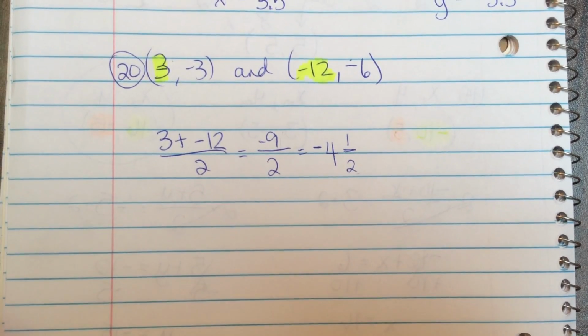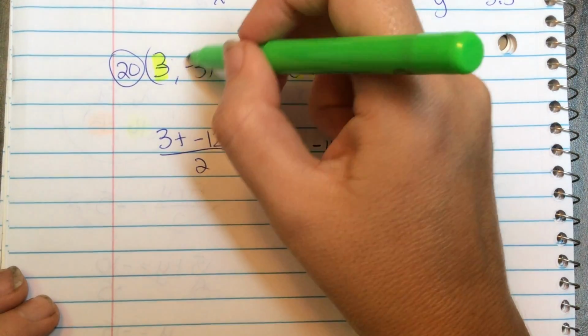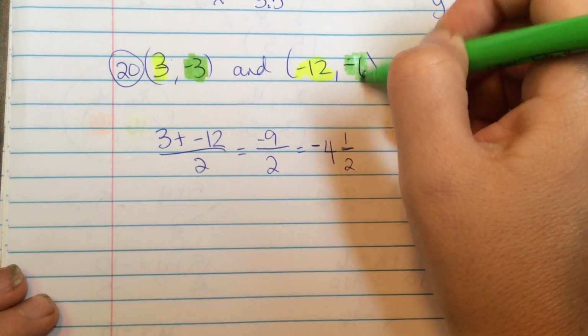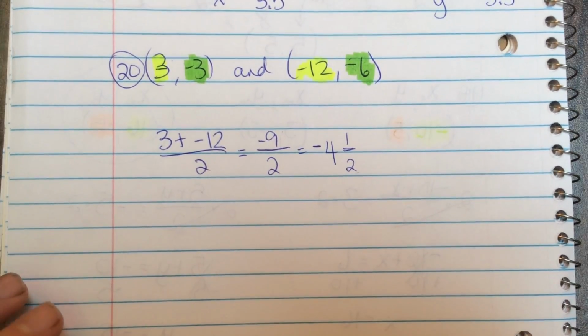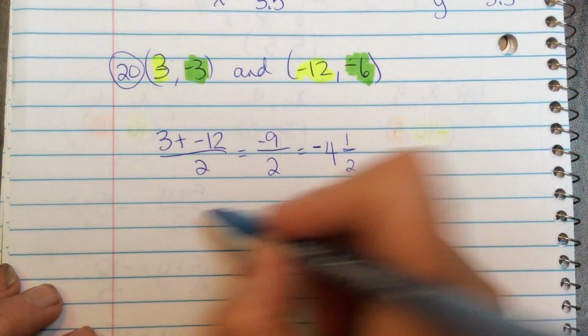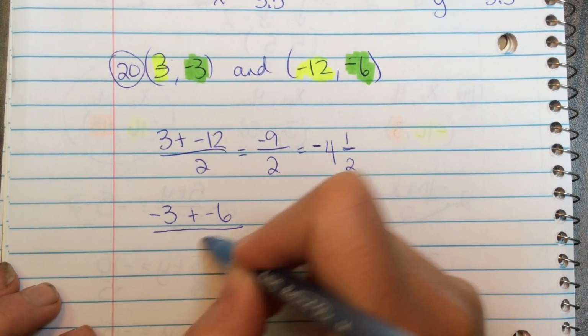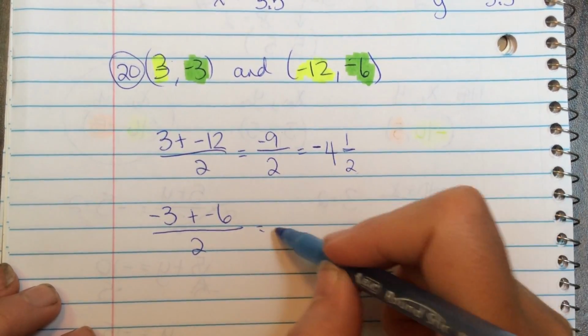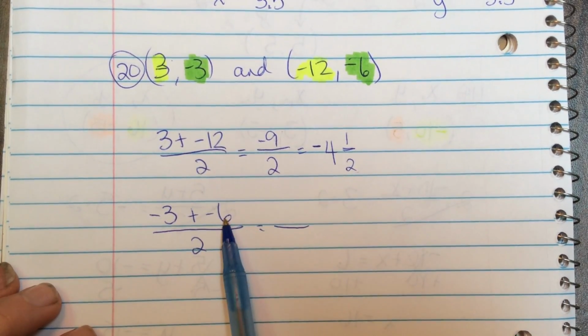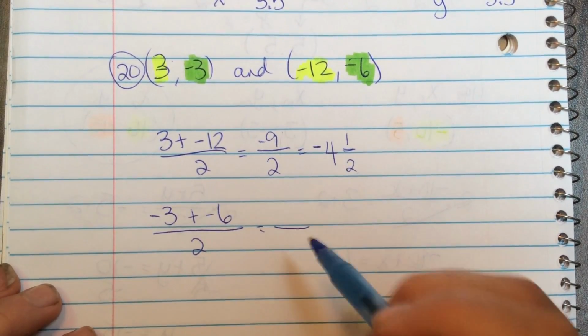Now let's do our second part. So I have negative 3 plus negative 6 divided by 2. So I got negative 3 plus negative 6. Oh, this is weird.